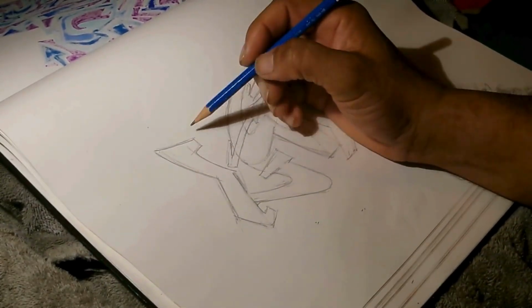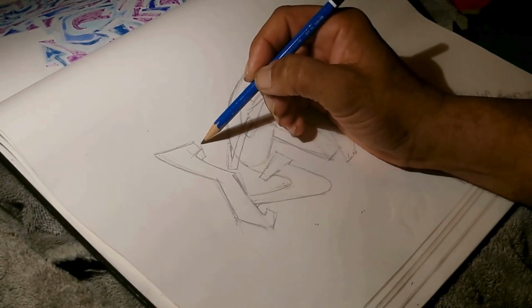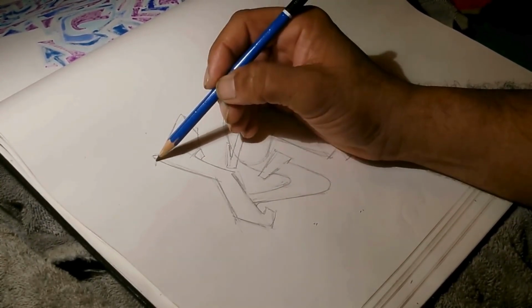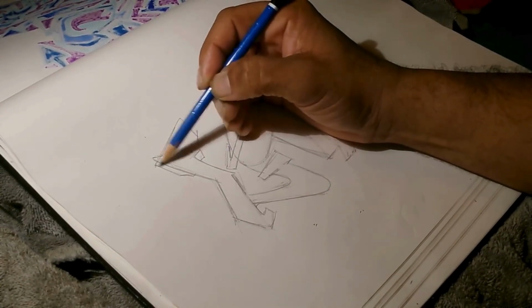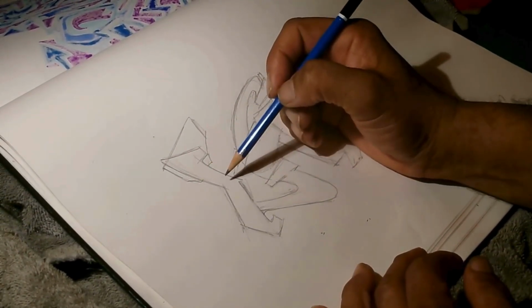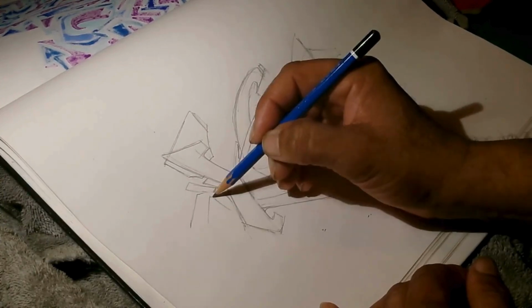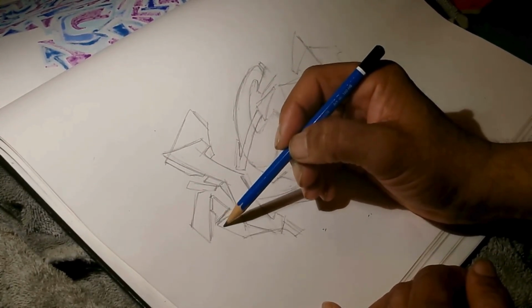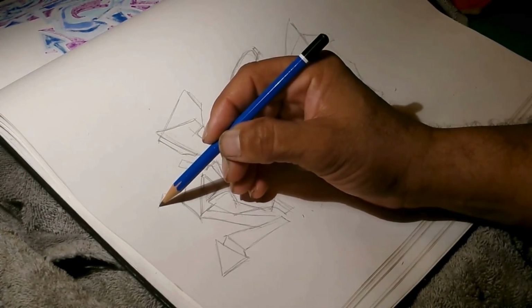Stage 2, extensions and style. Now we move into stage 2 where the real Wildstyle begins. This is where I start adding extensions, arrows, and extra pieces to the letters. I begin with the letter L, adding arrows and extensions that push outward from the form.